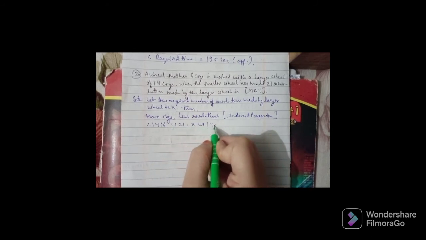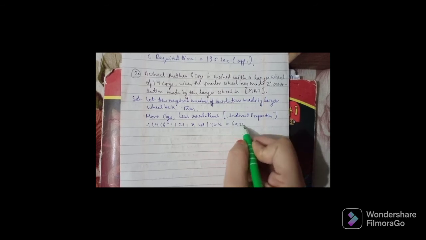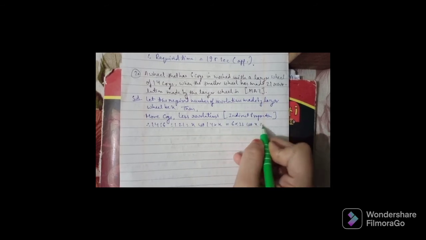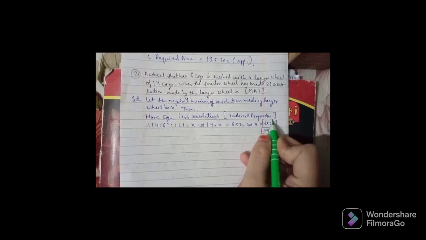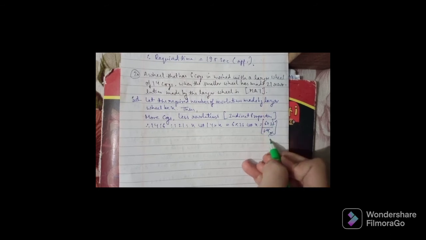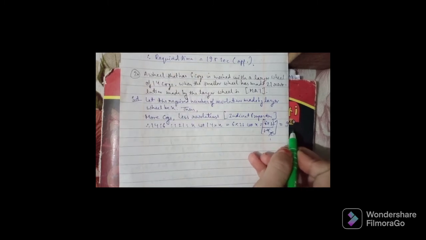It will be further 14 into x equals 6 into 21. X equals 6 into 21 upon 14. 7 2s are 14, 7 3s are 21, 2 1s are 2 and 2 3s are 6. So 3 3s are 9. So we get the answer here.